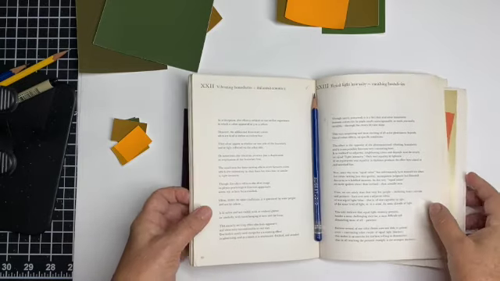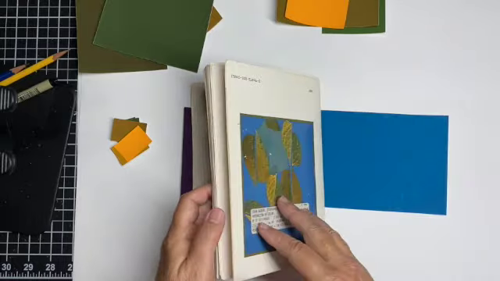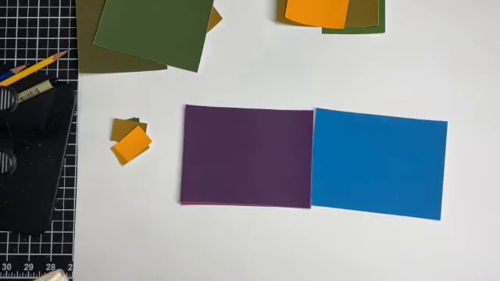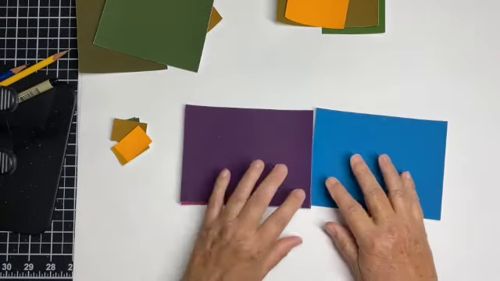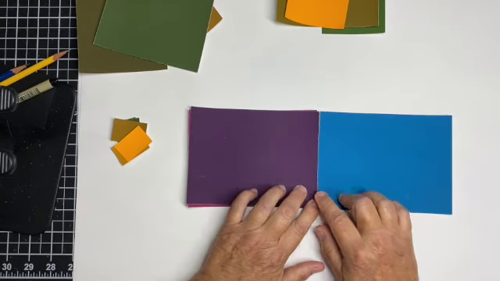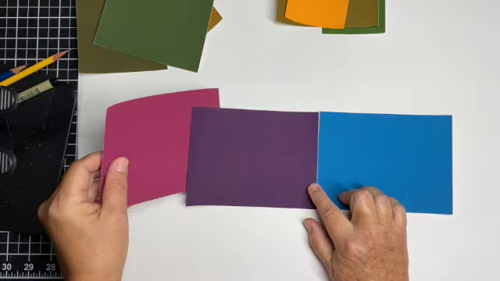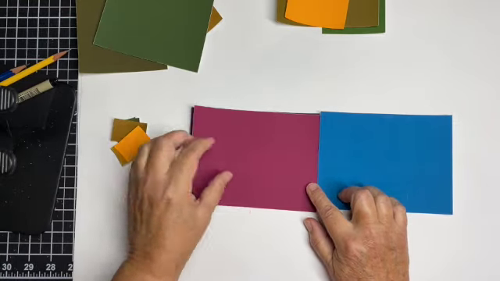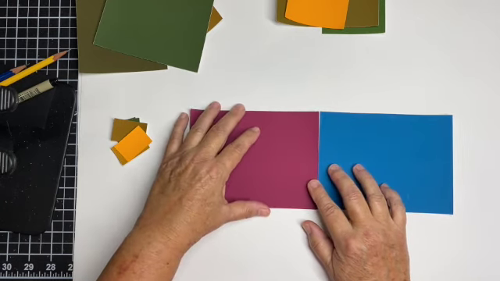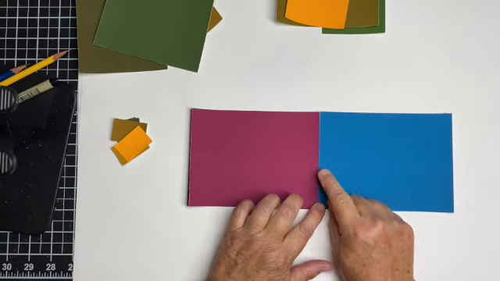So I'm going to show you a quick example of just halation as a visual phenomenon, with these two colors right here. I have this deep teal blue, and this kind of red violet. These two colors are actually fairly close together in terms of their value.